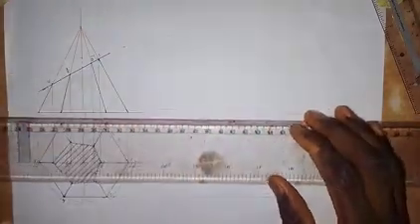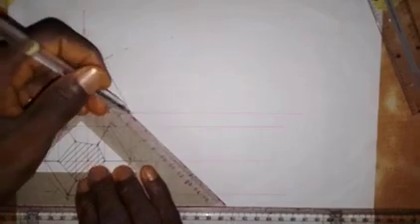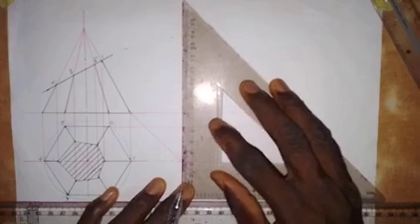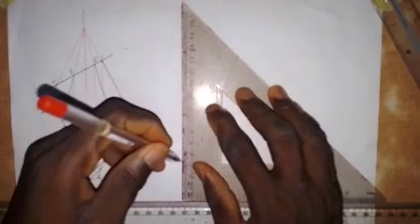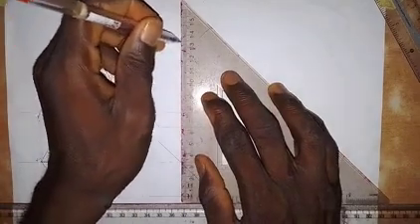So we extend this horizontal line, and with our 45 degree set square being placed at this point on the front elevation, we draw an inclined line that will be at an angle of 45 degrees to the horizontal. Then we draw a vertical line from this center. So from this center, we draw a vertical center line up here like this.